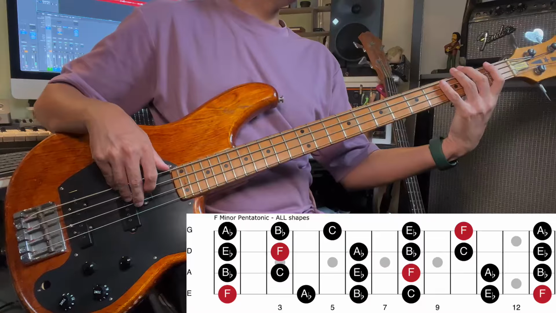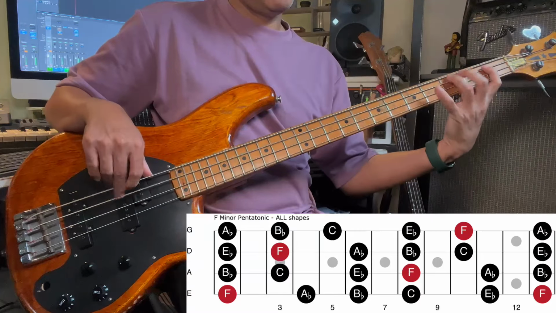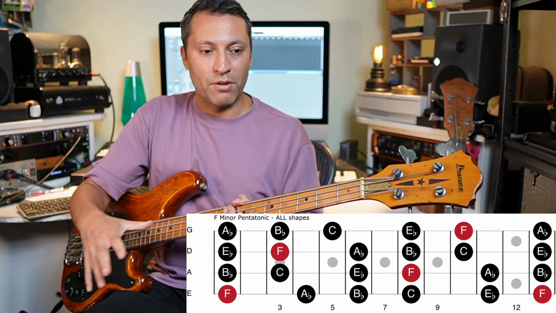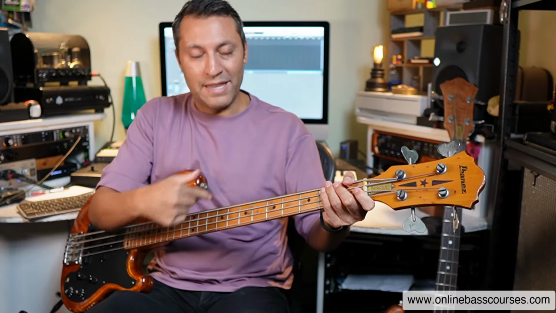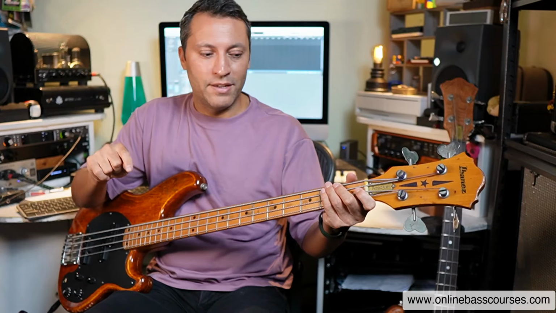But that was just 5 notes. F, A flat, B flat, C, E flat. Just where those notes occur everywhere on the bass. All those patterns I've shown you up to now are in there somewhere, as are lots of others. I'll put that PDF below as well, so make sure you learn all of that, and you can just move it to different keys if you want.